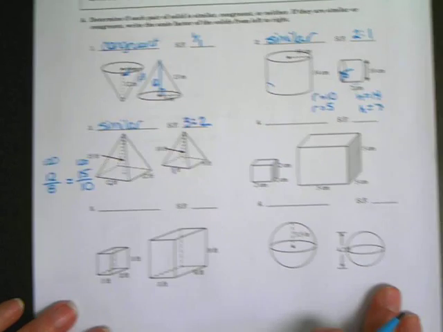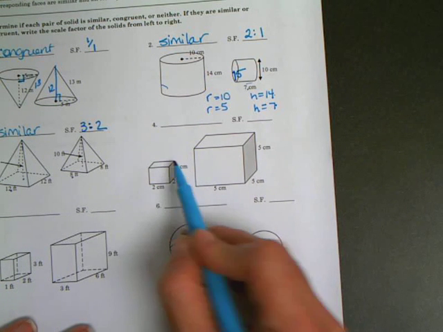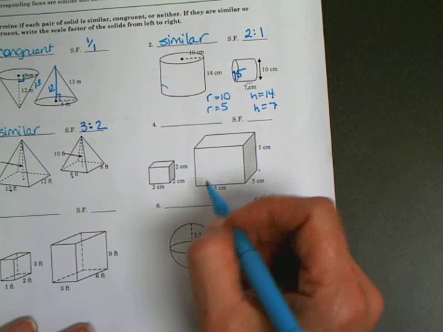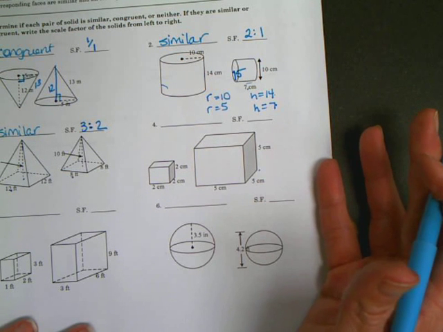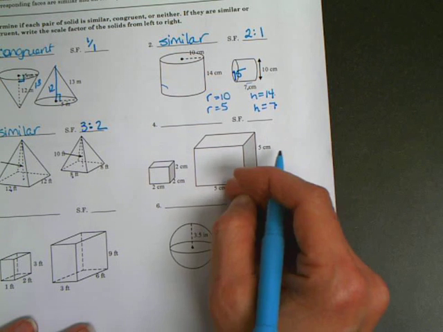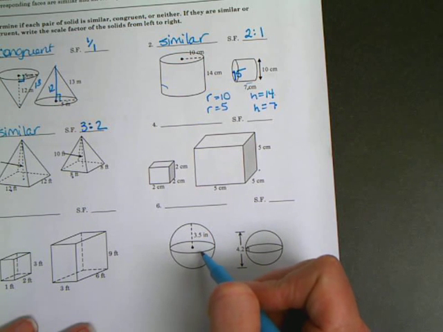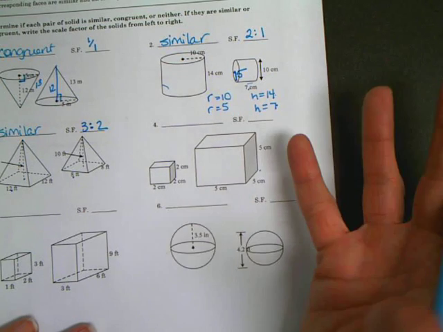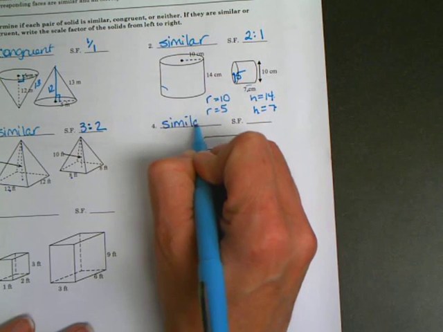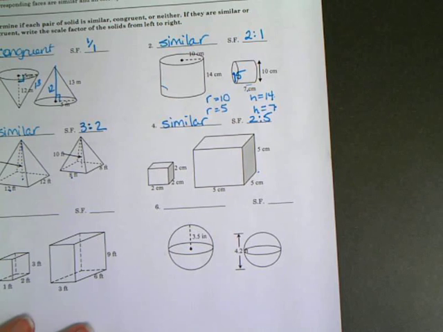All right, number 4. You've got a cube because the length, width, and height are all the same. Now, because they're cubes, all cubes are proportionate because all their dimensions have to be increased or decreased by the same amount, or you no longer have a cube. And it's the same thing with spheres. So all spheres are proportionate. They're all similar, and that just has to do with its shape. So these are definitely similar. They are not congruent. And the ratio from left to right is 2 to 5, and that's done.